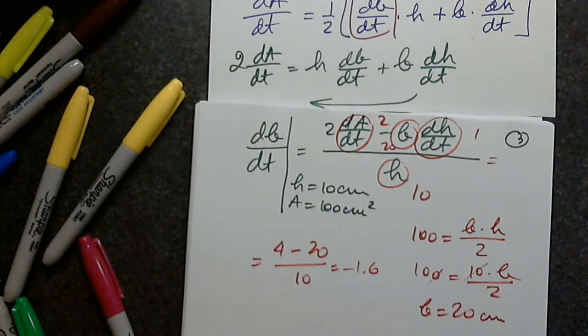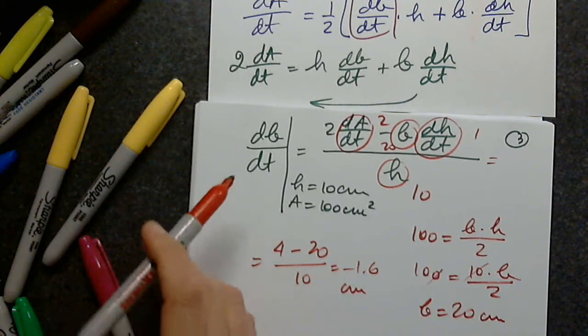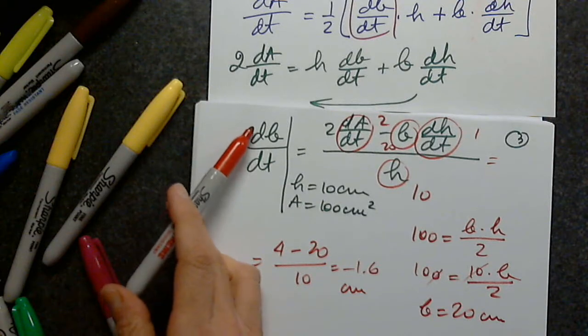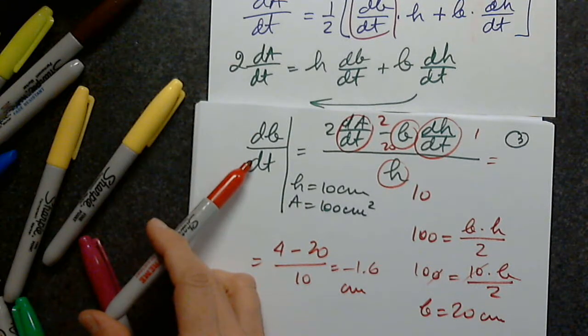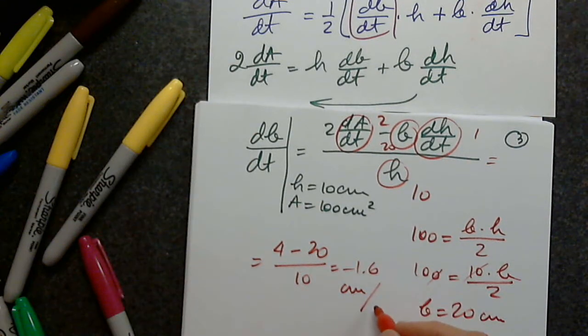What about the measurement unit? Careful. The measurement unit is this over this, centimeters per minute. Is this clear? Any questions?